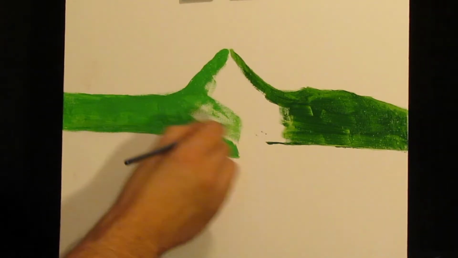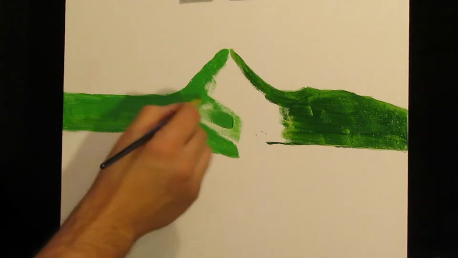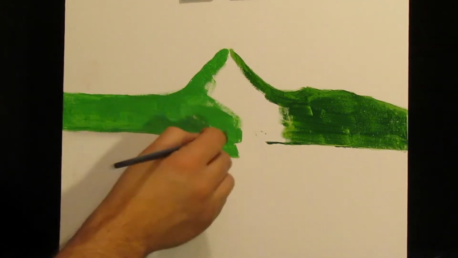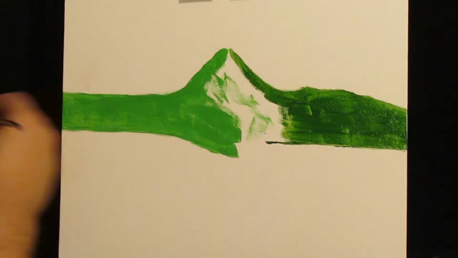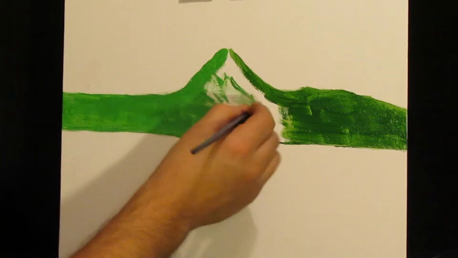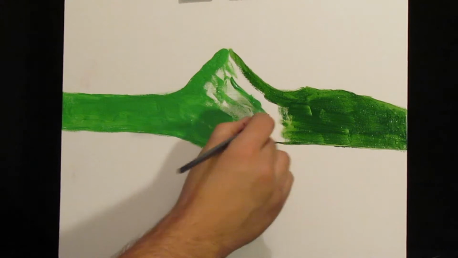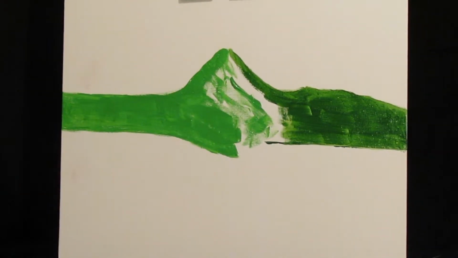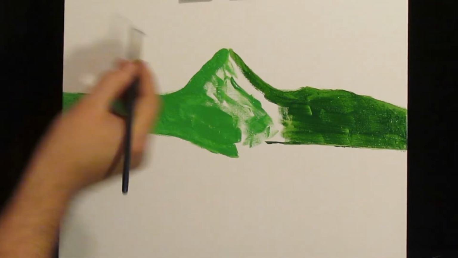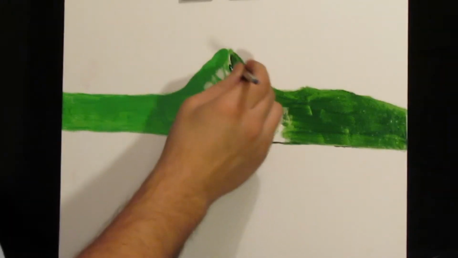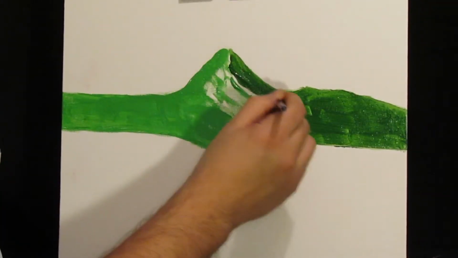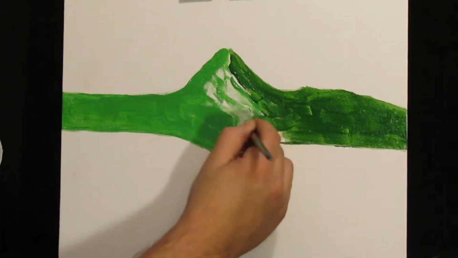All right, now we're going to kind of mix this light green here over into the other green as well. And then I'm going to come back and I'm going to blend these two together because that's exactly what happens in the real world. When two continental plates collide, the rocks that make them up get mixed up.